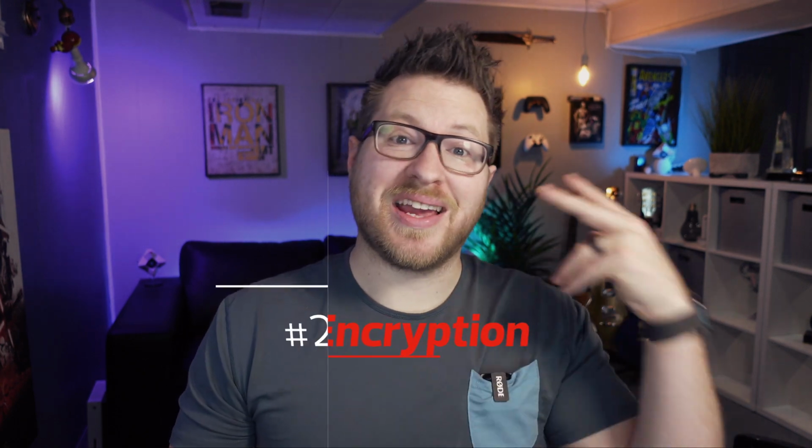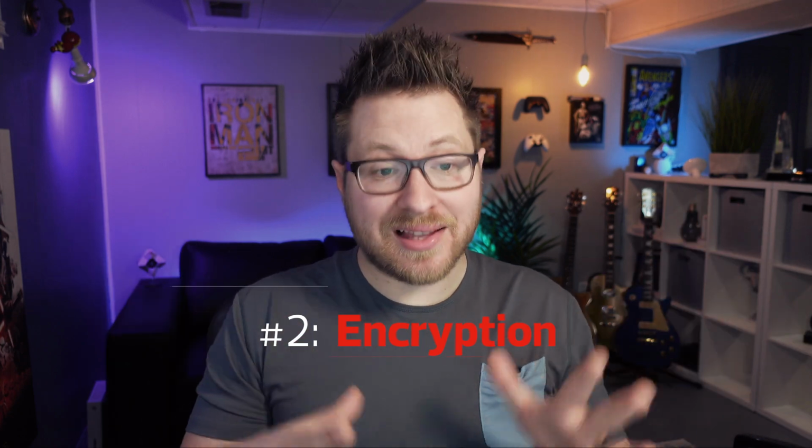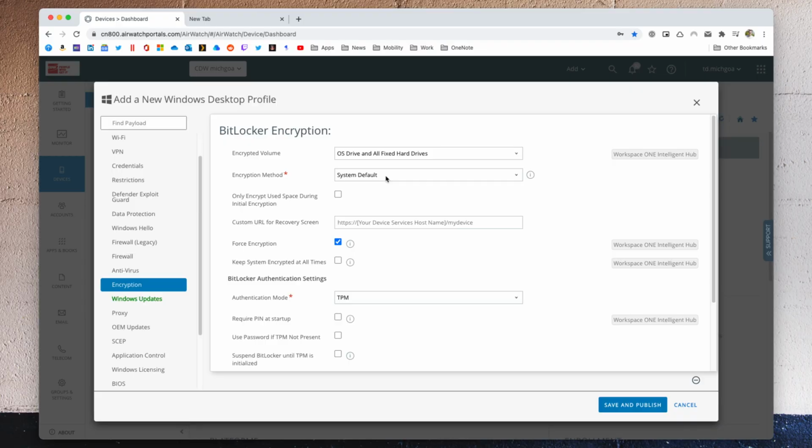So number 2, encryption, and I'm really talking about BitLocker, Windows native tool for encryption. So right off the bat, I can choose what type of encryption method I want. How strong do I want that encryption? All the way up to 256-bit.